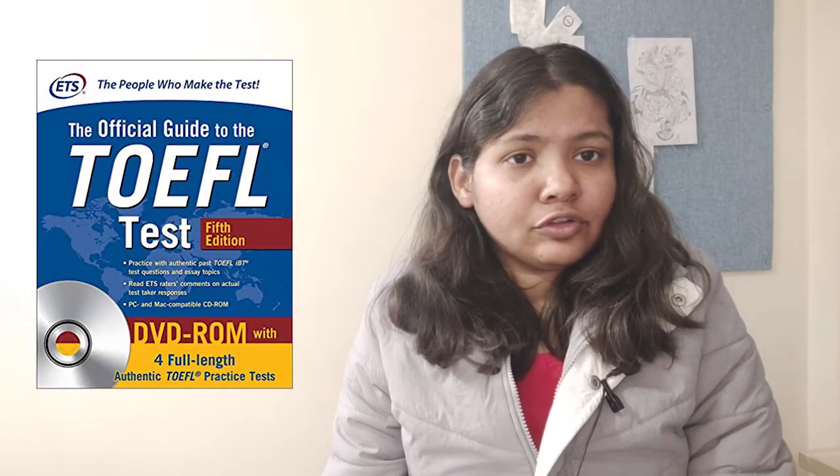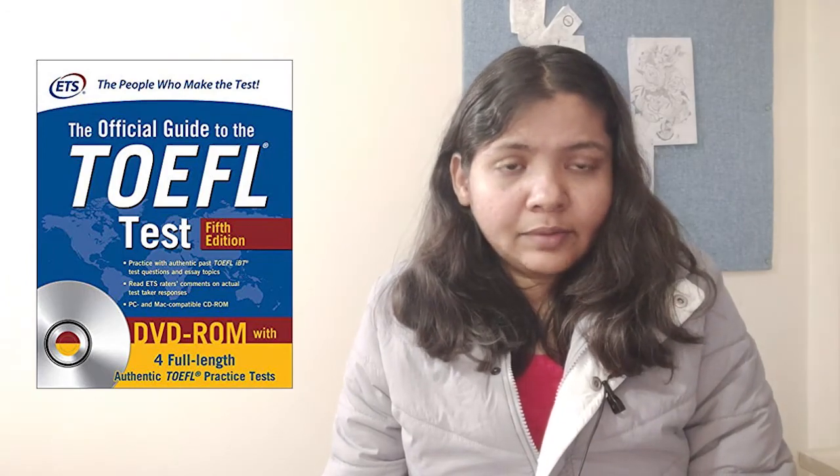Okay. For the TOEFL, there's a book called The Official Guide to TOEFL Test, and that book is also available on Amazon or Flipkart. Before coming to the UK, I prepared for TOEFL as well in 2017, and at that time I got to read that book, so I'm aware of this book as well, and it's quite good, and it also has practice tests.